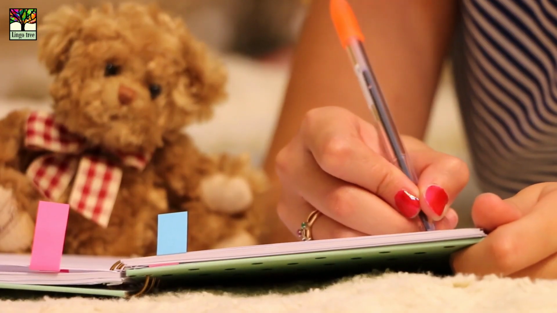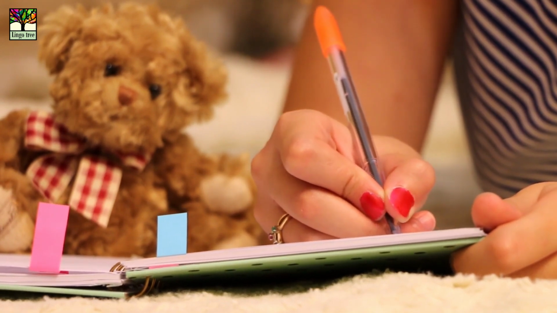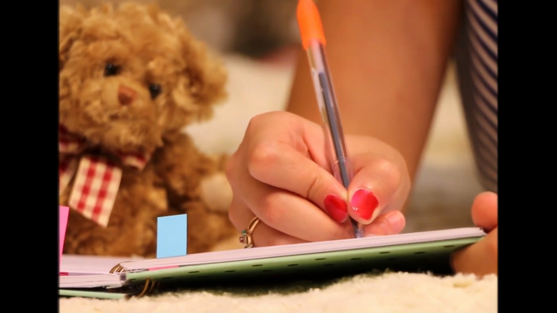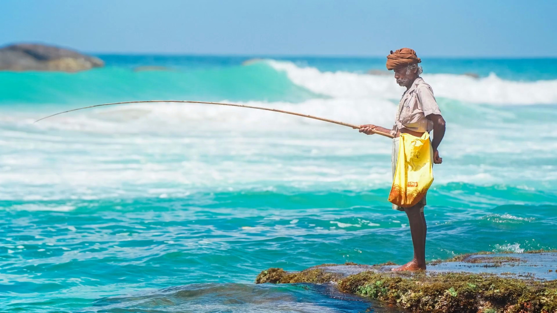Were you able to complete all the exercises correctly? If not, before moving on, go back and give it another try.